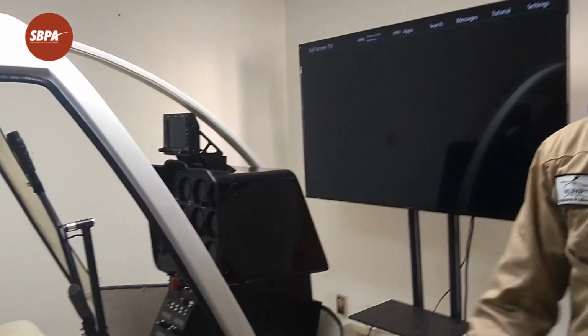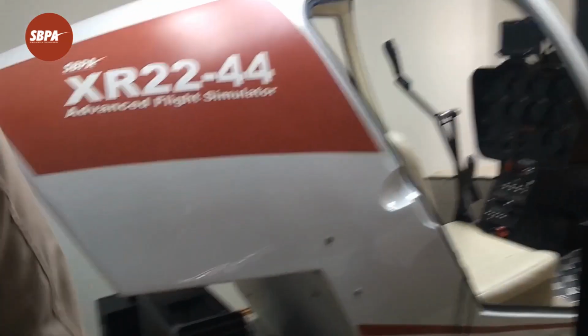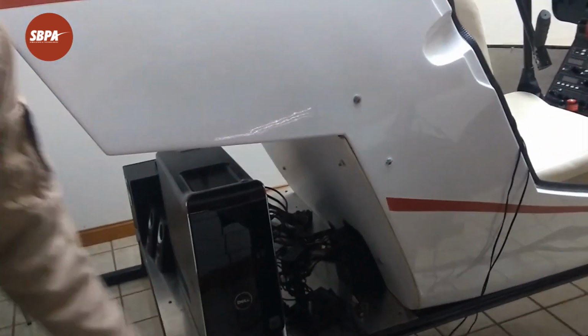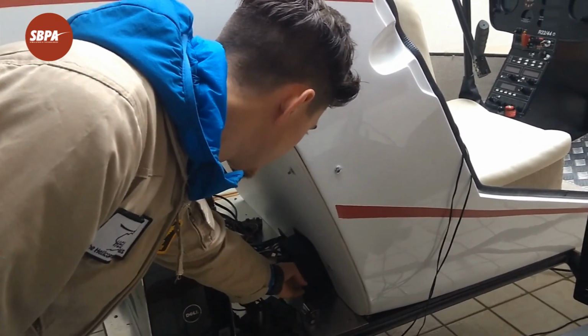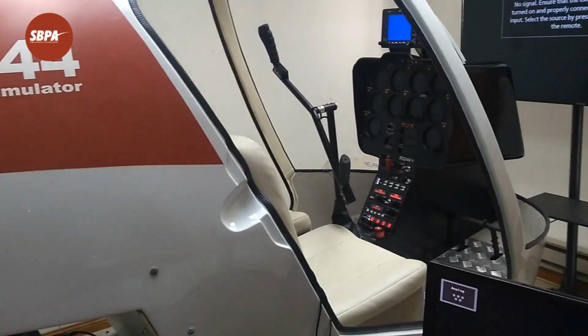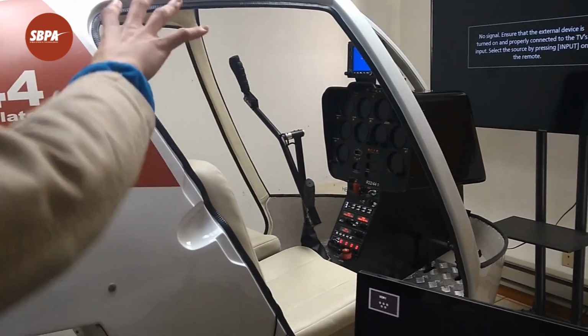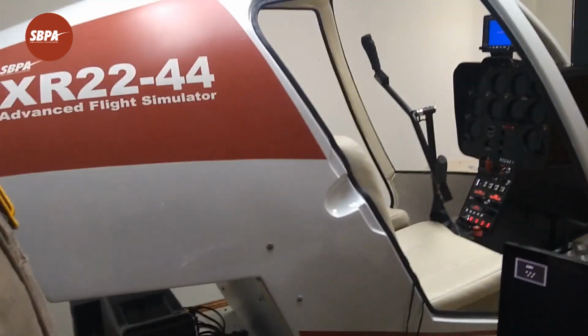The next thing you want to do is turn on the power to the system through a switch here. Next, the control switch here turns on the rest of the system. So we have this monitor here, and the monitors for the system, and everything else powering the system.